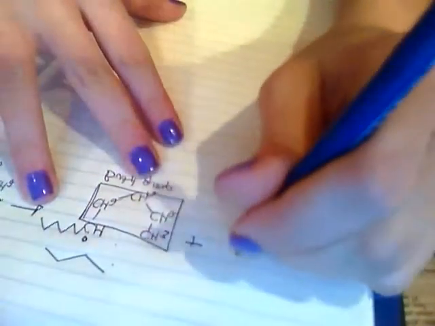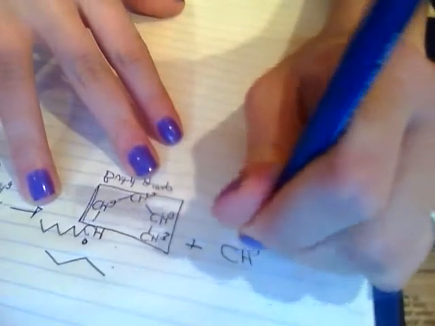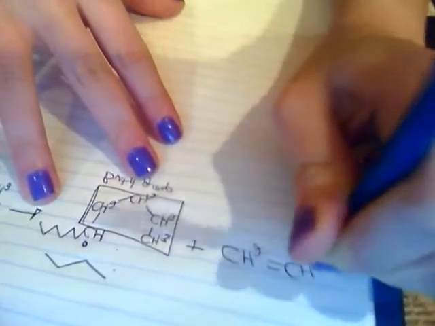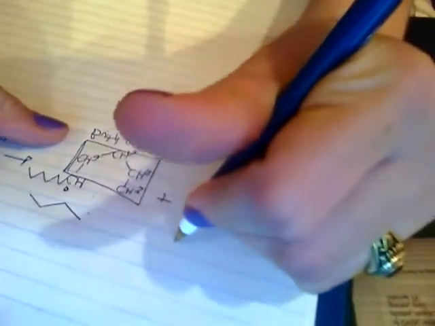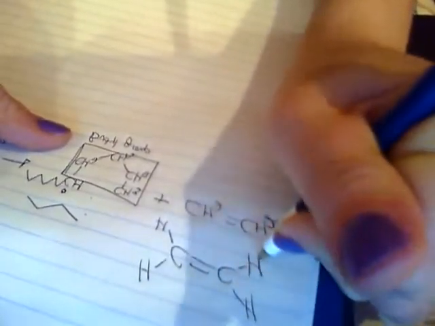So you add ethylene, which is CH2 double bonded to CH2. If you want to know what it looks like, you have C double bonded to C, 2 H's, like that. Okay. So this is just your standard ethylene.